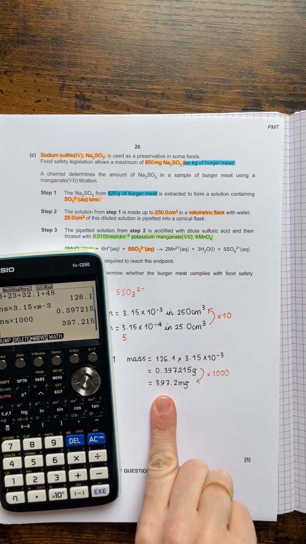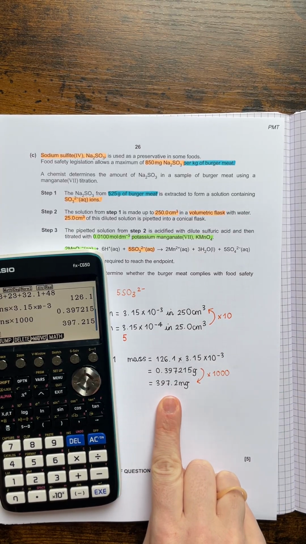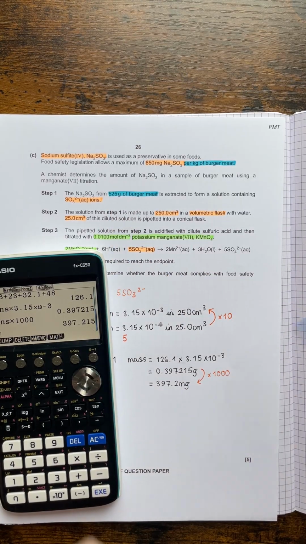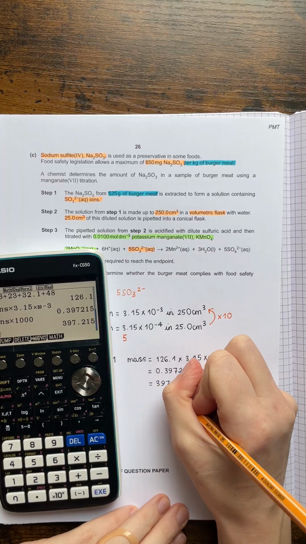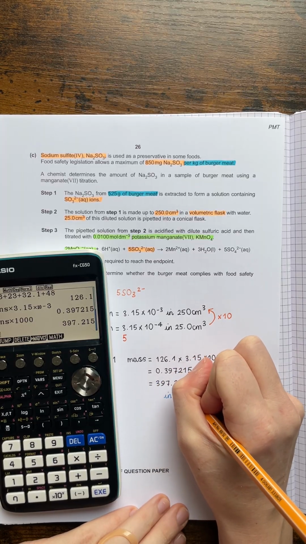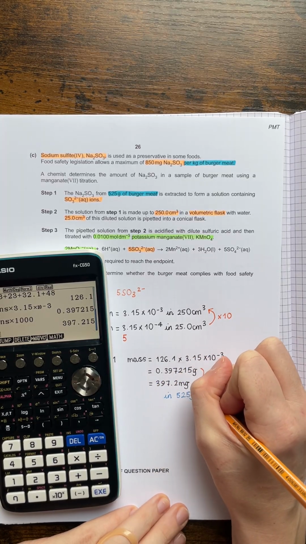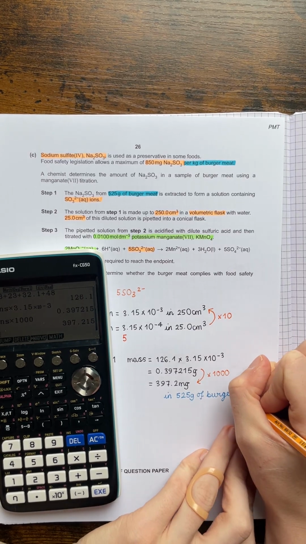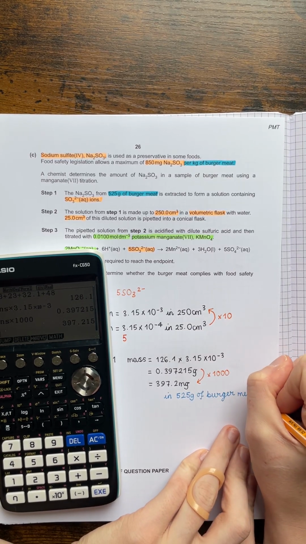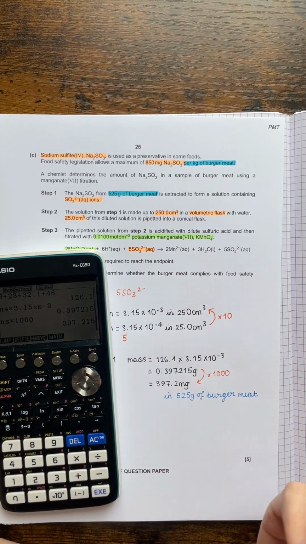Now that is the mass of the sodium sulfite in the 525 grams of burger meat. And we now need to know the mass in milligrams that would be in a kilogram, which is 1,000 grams.